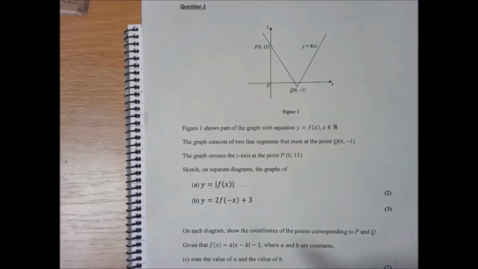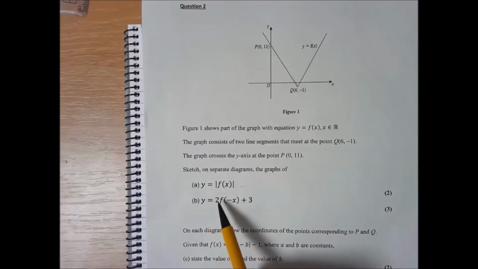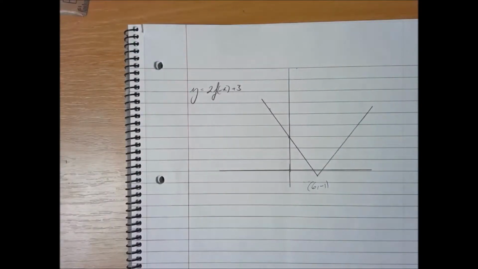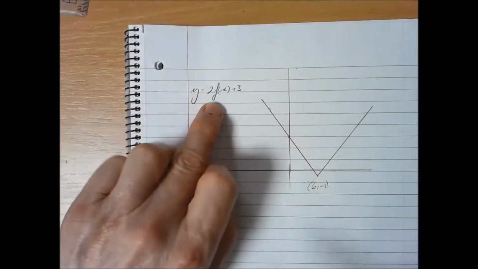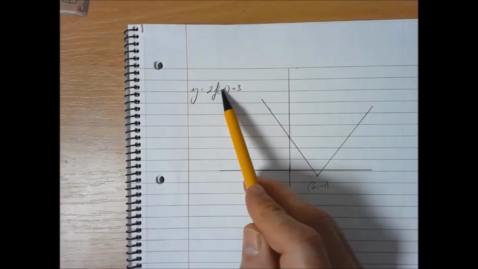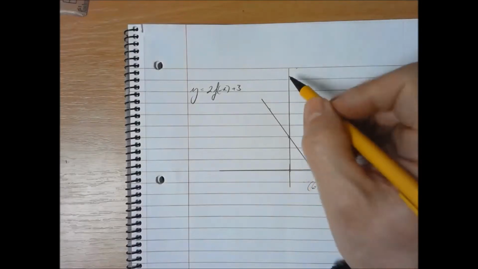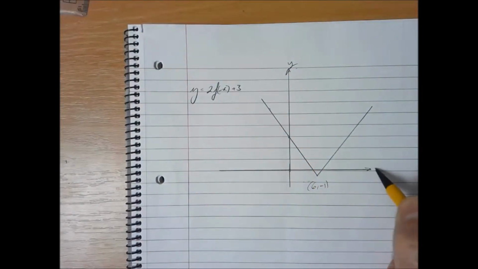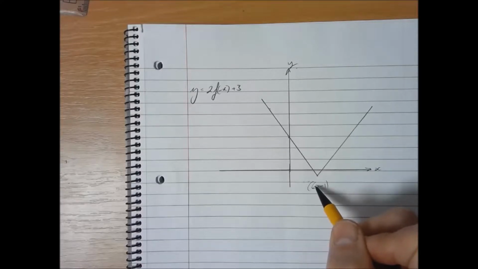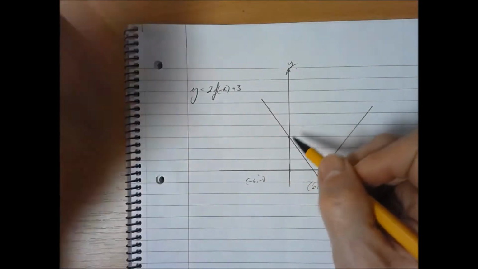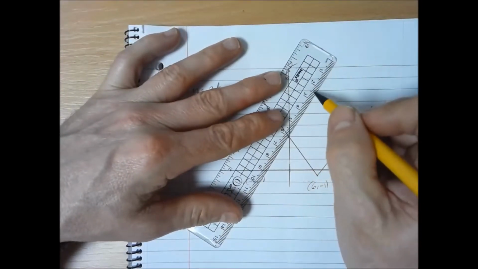Okay, part B of this question, we're asked to sketch y equals 2 times f of minus x plus 3. So back to the sketch of the problem again. And we're looking for y equals 2f of minus x plus 3. So we'll start from the minus x and work our way out. So f of minus x is equivalent to a reflection in the y-axis. This is the y-axis and this is the x-axis. So this value here, (6, -1), goes over onto the other side to (-6, -1). And so we're going to end up with a shape looking something like this.